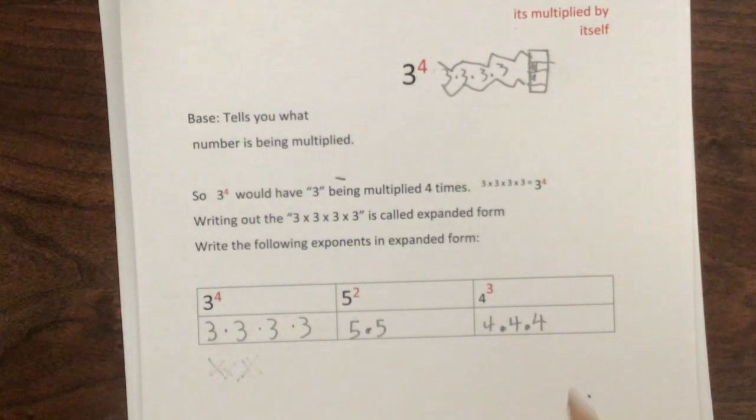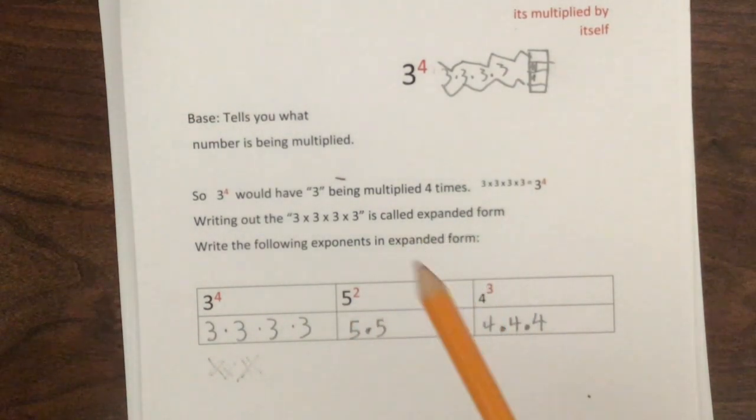Hope you guys have a good day. We're going to do a little bit more with this tomorrow. Today's just our refresher.